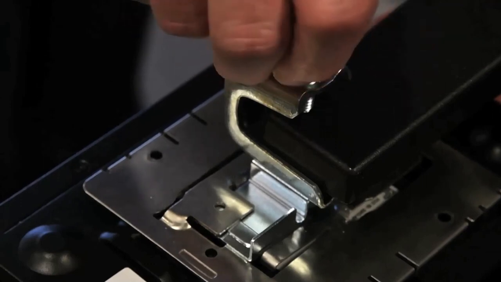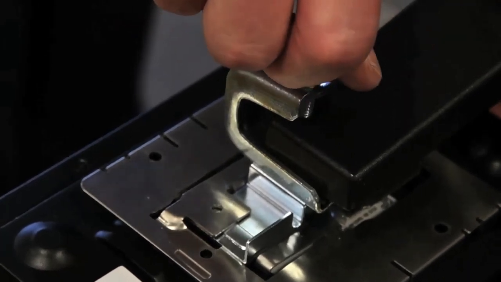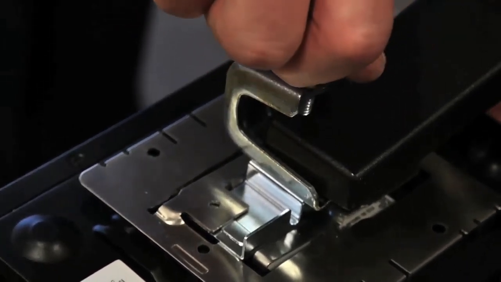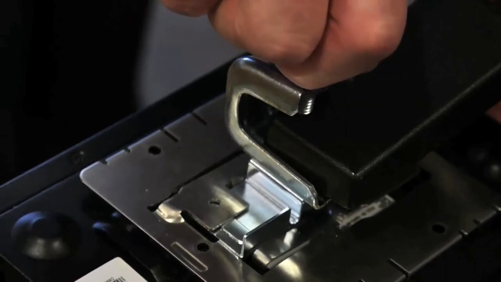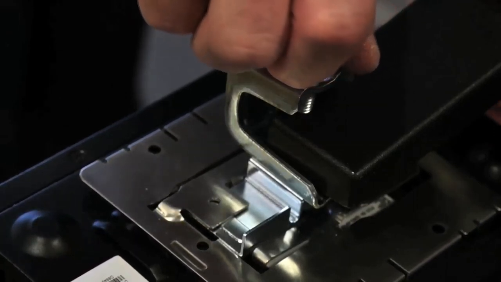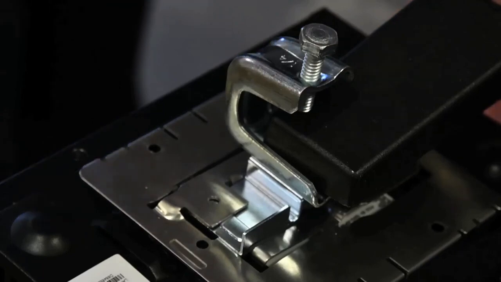Go to the beam and attach the beam clamp. Tighten the beam clamp to a torque of 55 inch-pounds. Wiggle the AP to verify the AP is solidly attached to the beam.